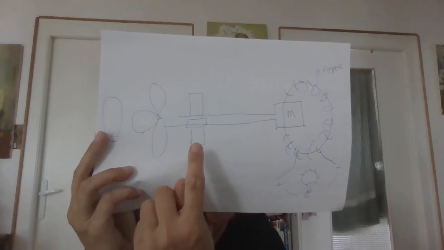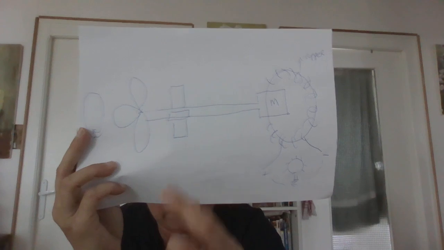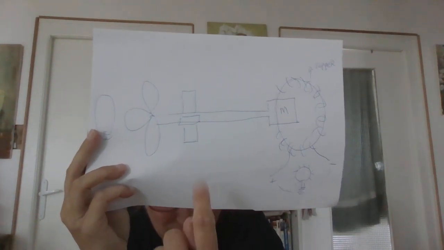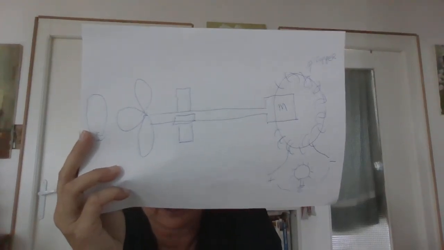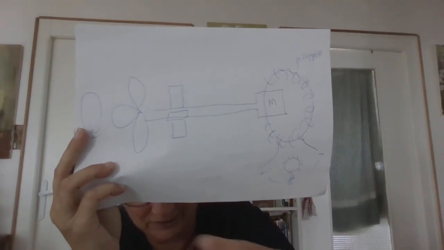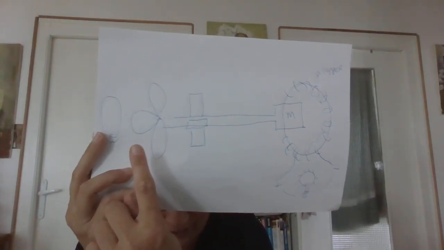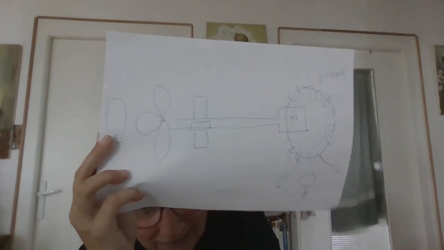Now, there are two ways to make this stick turn. Like this is the watermill version. You just put like big shovels around it, and when you throw the water on top, it's gonna make the stick turn. Or you can put like wind blades on it, and the blades turn, and that turns the stick.